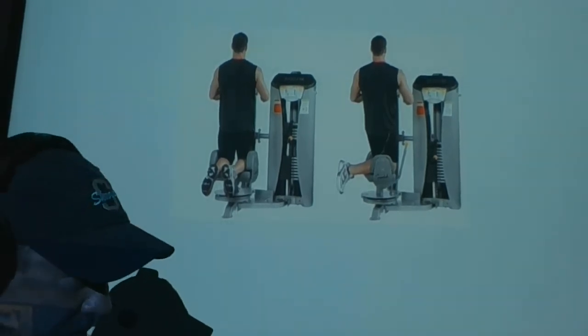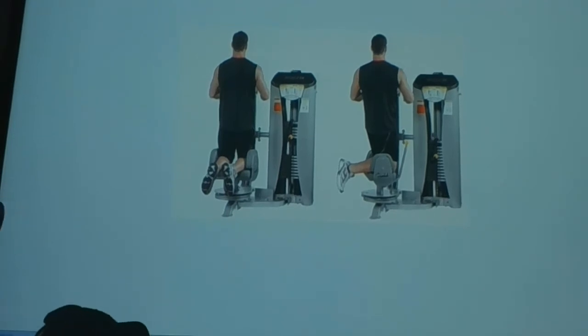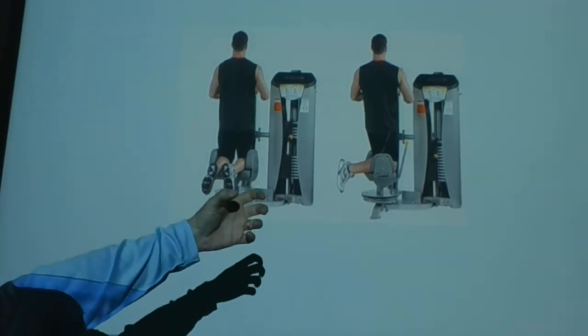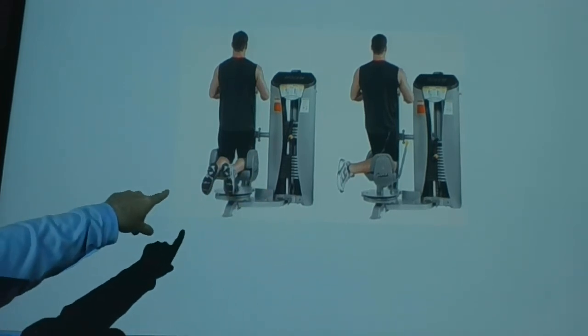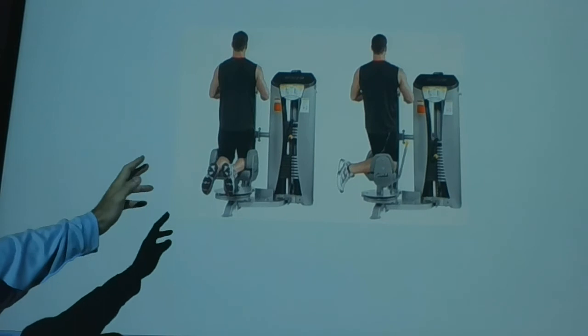All right, so this machine, his upper extremity is fixed, and his pelvis is going to rotate. And because his pelvis rotates, his trunk rotates. Now, we need to look for clues. Where's the start position and where's the finish?